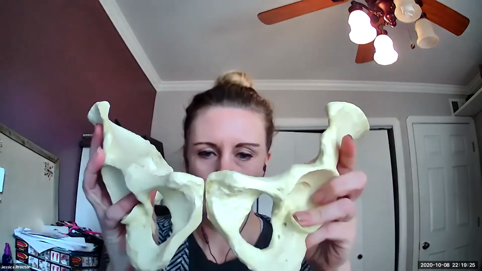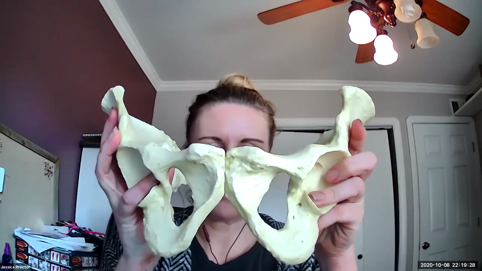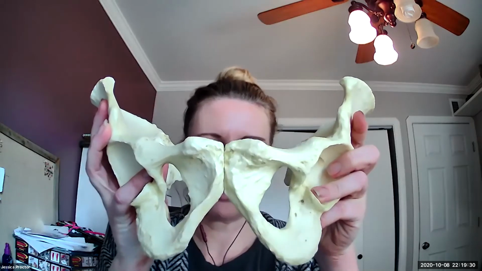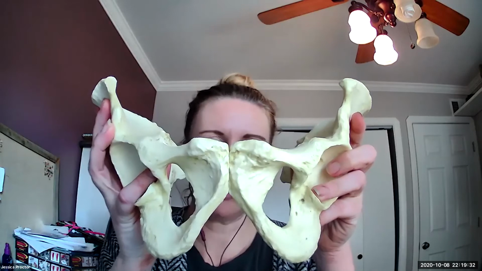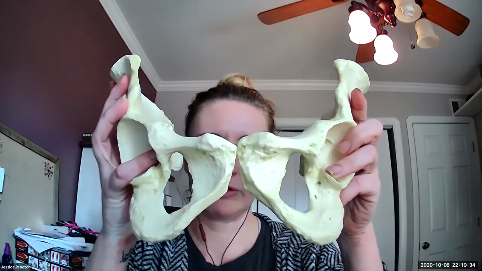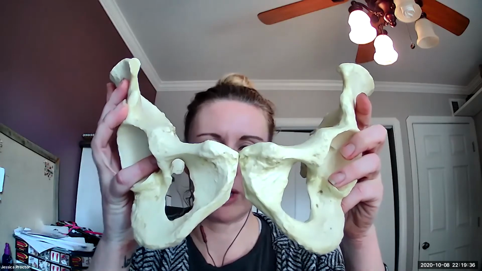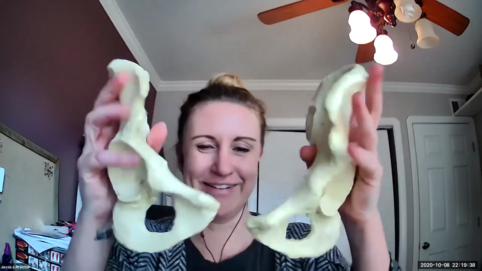Other features you're going to look for in this lab, in lab 7. This angle here, that's the subpubic angle. It is relatively narrow in a male, and it's going to be wider in a female, which is again opening up the birth canal to make childbirth more pleasant.